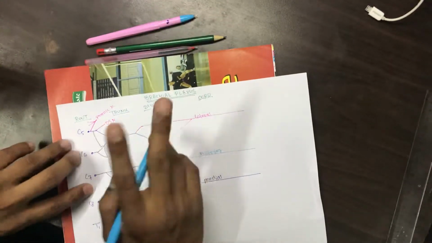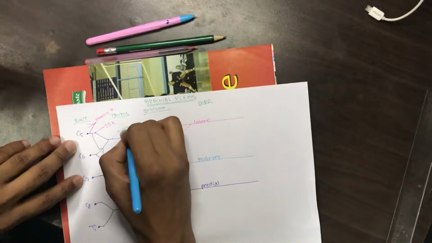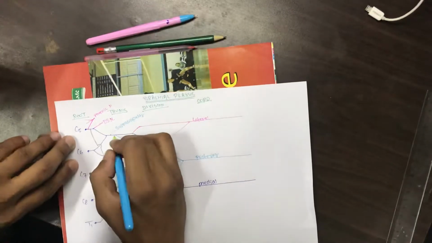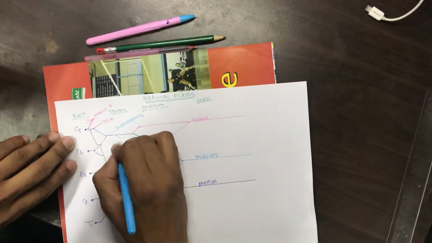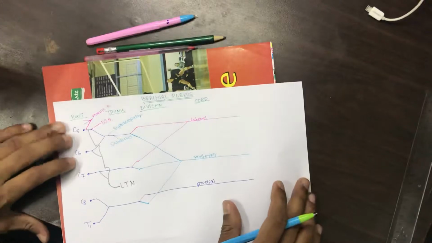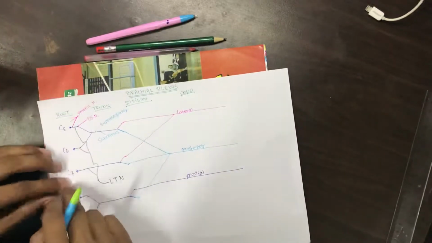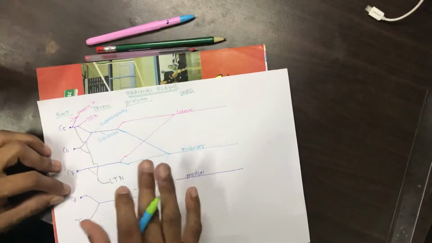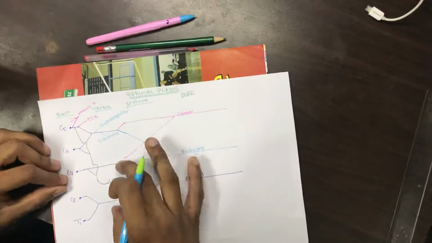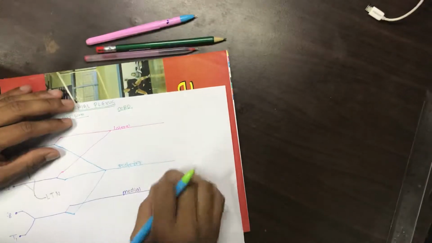So upper trunk gives two branches that are suprascapular and subclavius. Okay, so these are the branches coming from root and trunk. C7, C8, T1 do not give any branches. There are no branches from the other trunks and divisions. Now we will go to the branches of the cords.